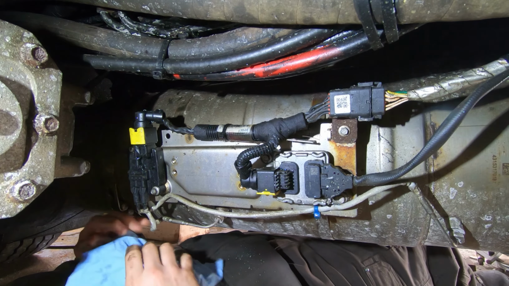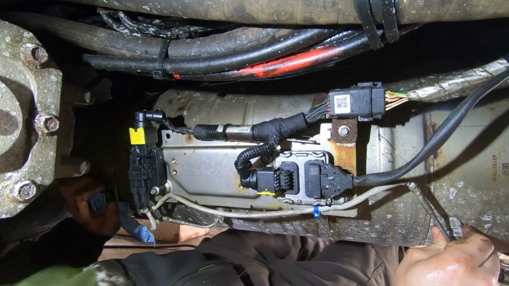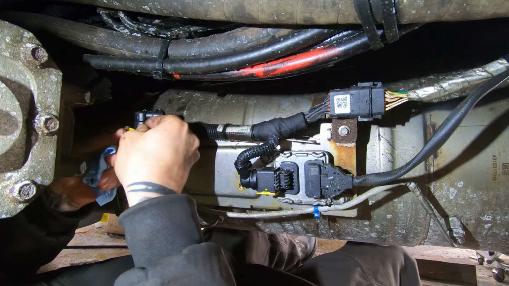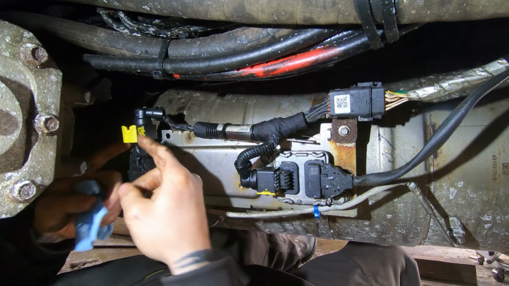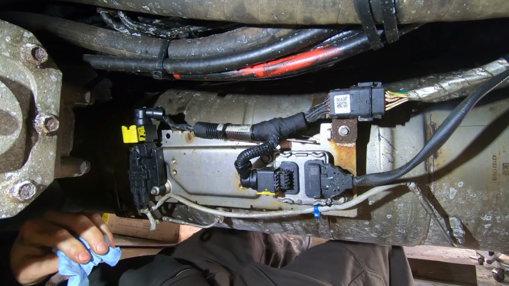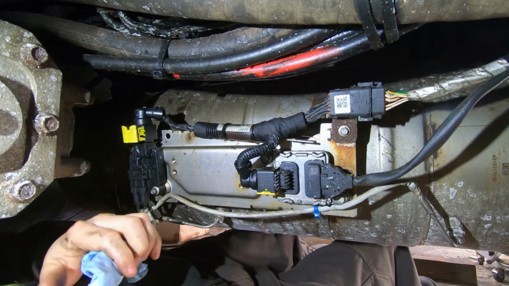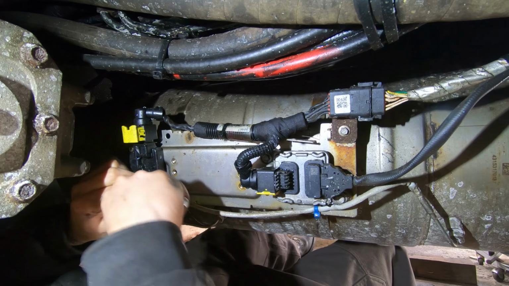I don't know what I did with the other 2. Pull that forward, and then that opens up. Grab a wrench. I believe. So those are 8mm too.